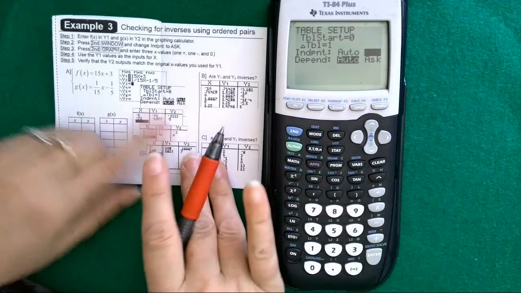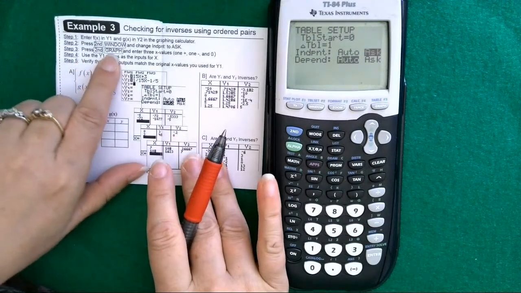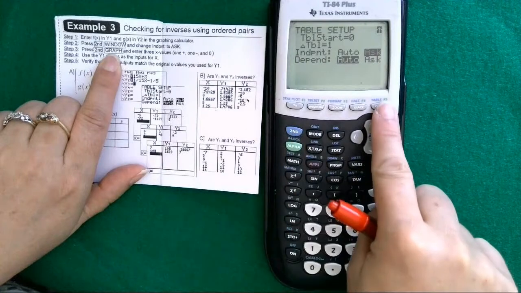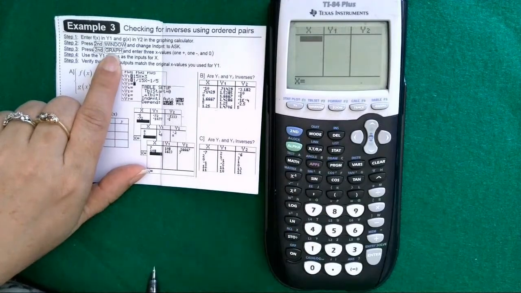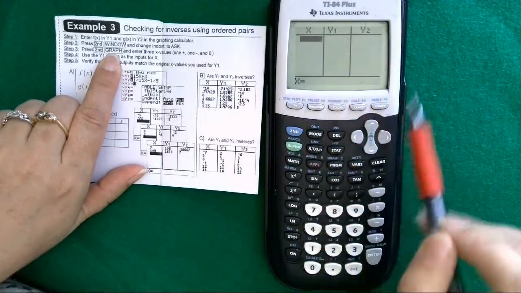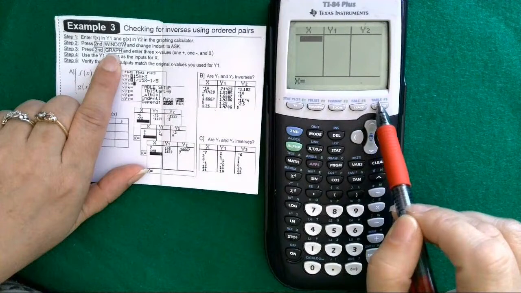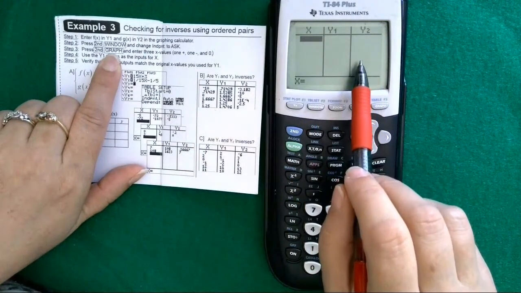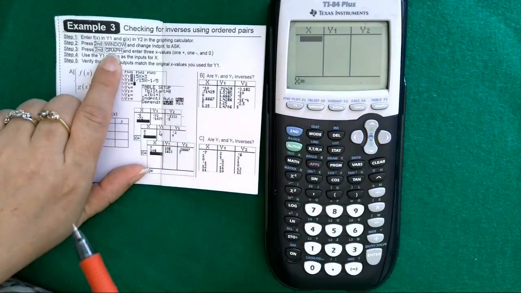Okay, then in step 3 we press second graph. Okay, so second is the blue button here, and then graph is down here at the end. And this is our table of ordered pairs. You can see it says table up above there. Okay, right now it's blank because we set it to ask us for an input.